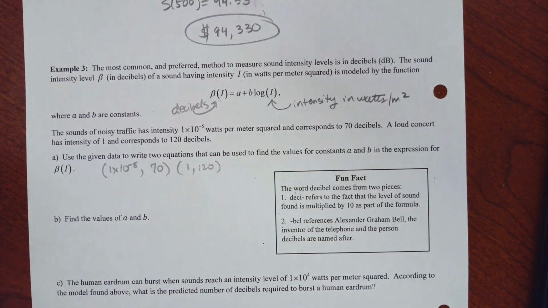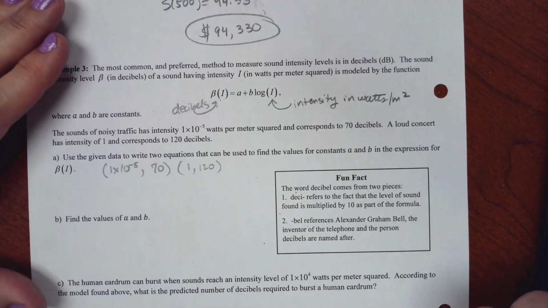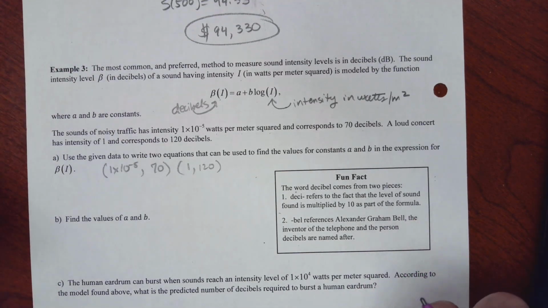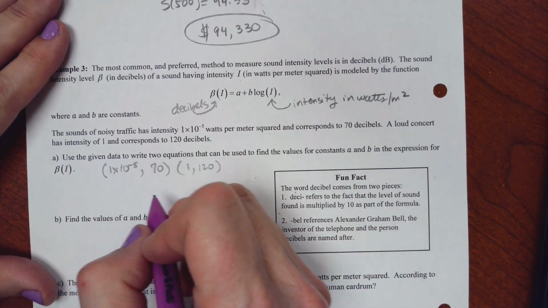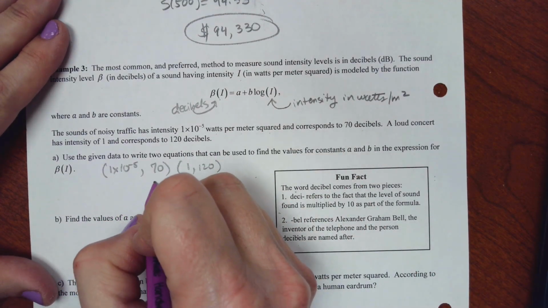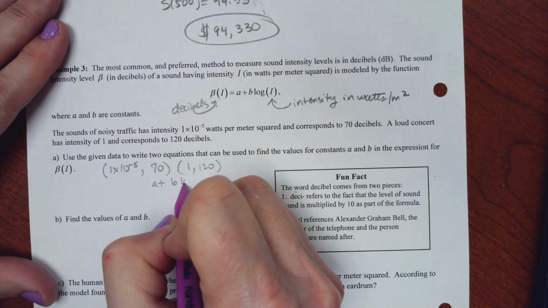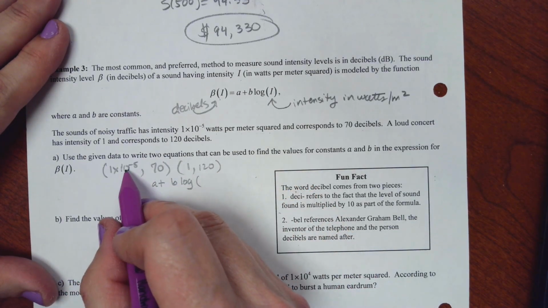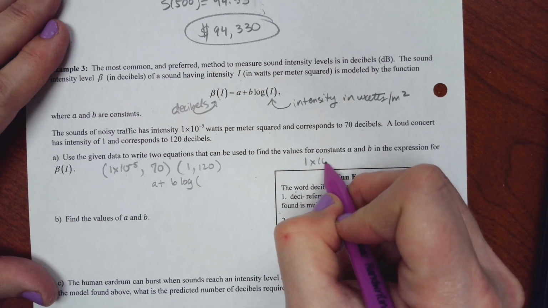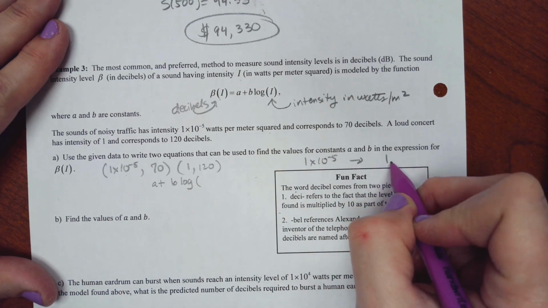Okay, so again, we're going to do these by hand, but you can put them in your calculator. So we're going to write two equations with A and B. We're going to figure out what A and B are. So I'm going to say A plus B log of this number. So let's go ahead and change that number. 1 times 10 to the negative 5th means I have a 1, and here's my decimal.